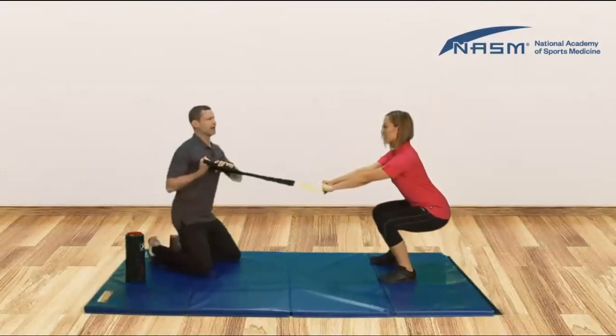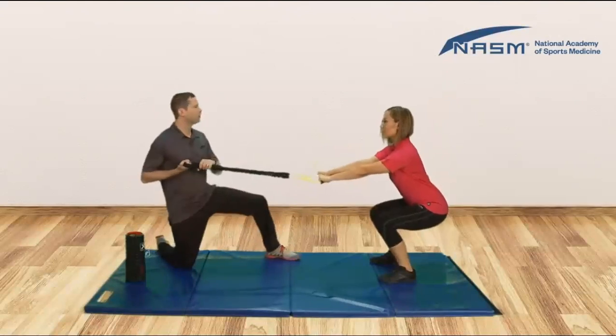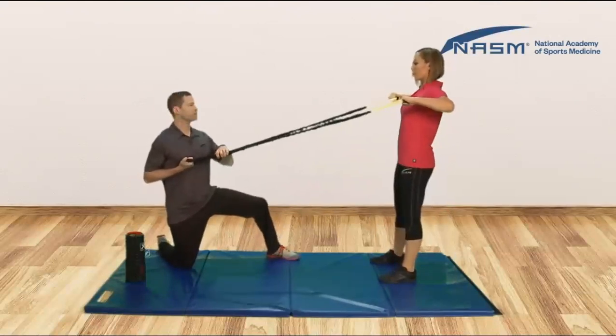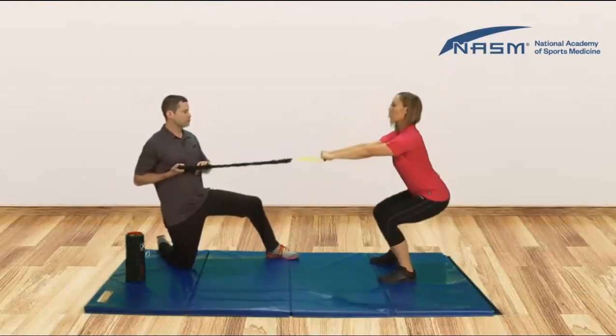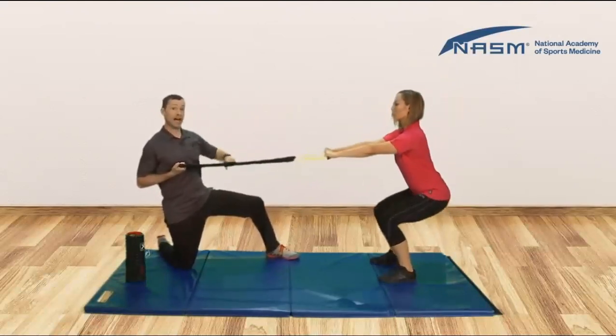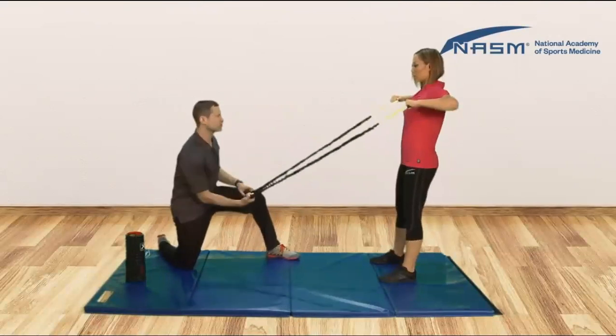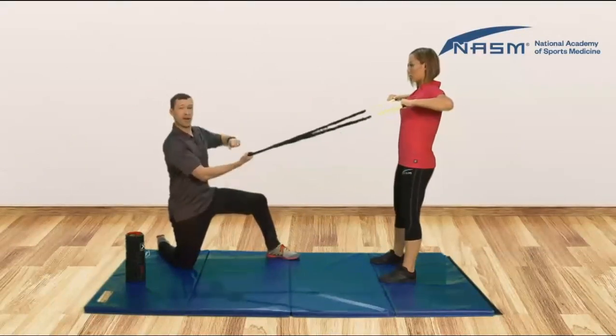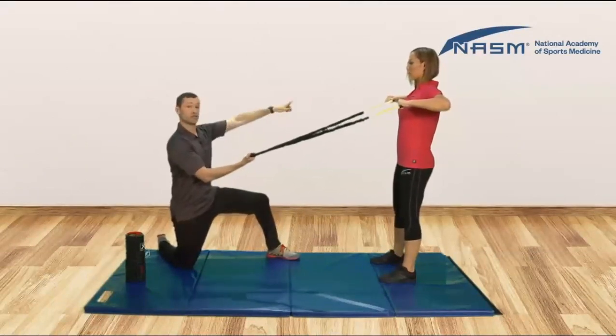I'm going to bring it up a little bit higher. It was almost turning into an upright row. So go ahead, and that's much, much better. And you'll notice there should be a straight line between where her elbows are and the line of this. So if I come down too low, she's going into an upright row, and that's not a great position for the shoulder to be in.